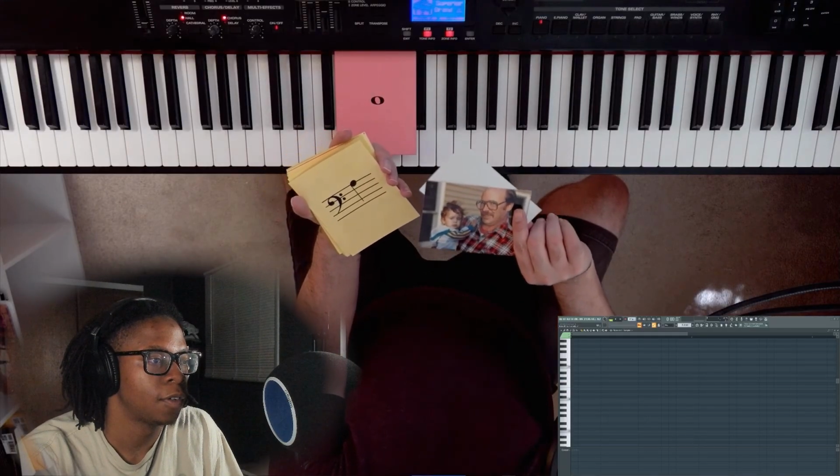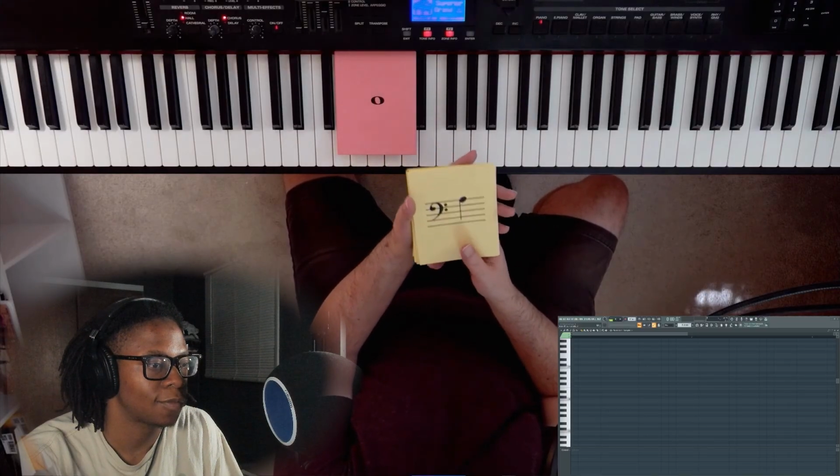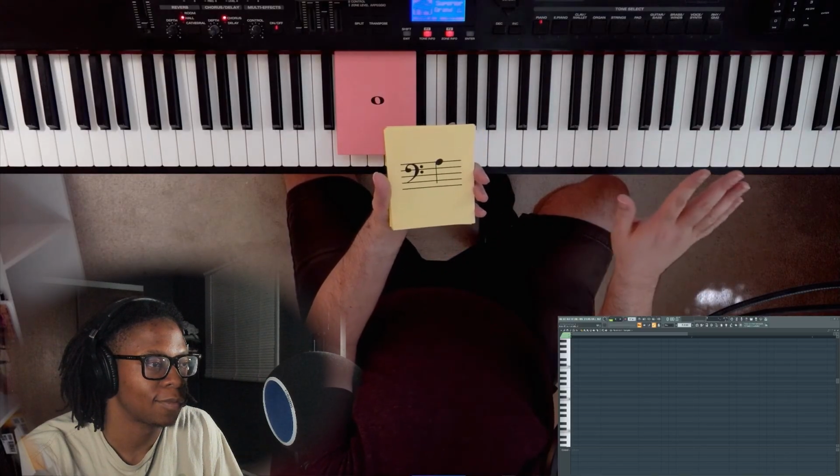They even have regular cards in there. Oh, that's a picture of my dad. Anyway, I didn't know that was in there. That's funny. Anyway, on to the next thing.